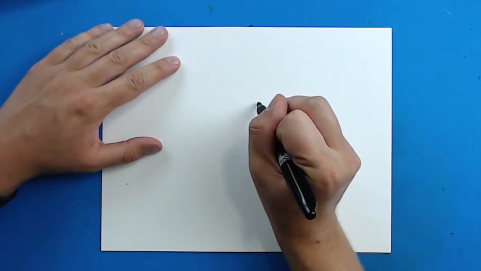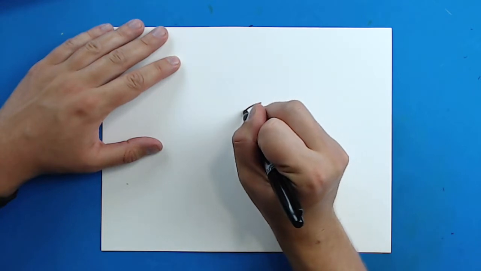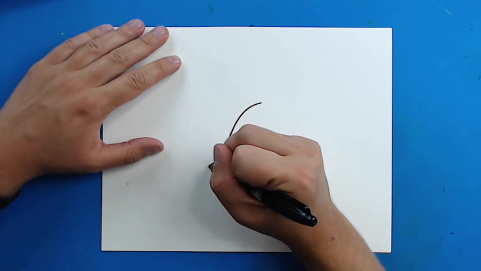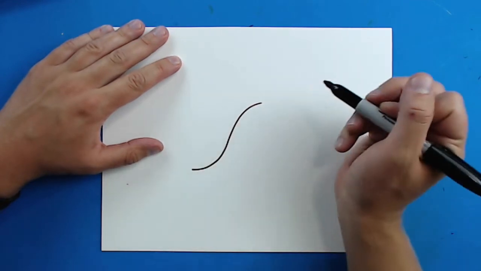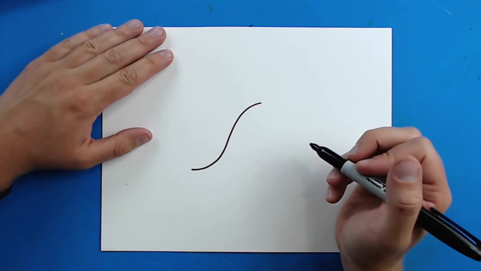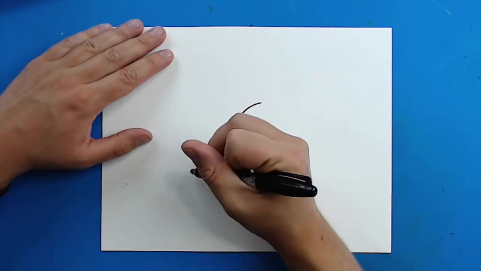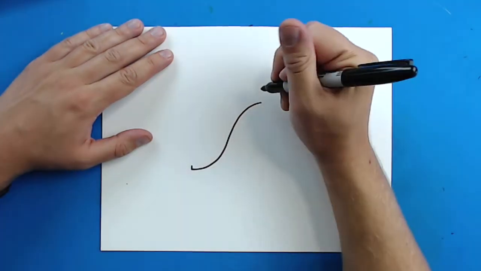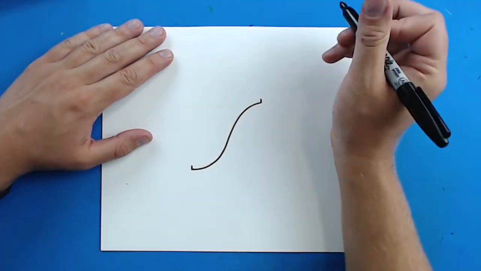So I'm going to start right here on my paper, and I'm just going to draw a line that kind of curves down, and then it's going to curve out like this, kind of like a big stretched out S. Then I'm going to draw a line right here and right here on each end.